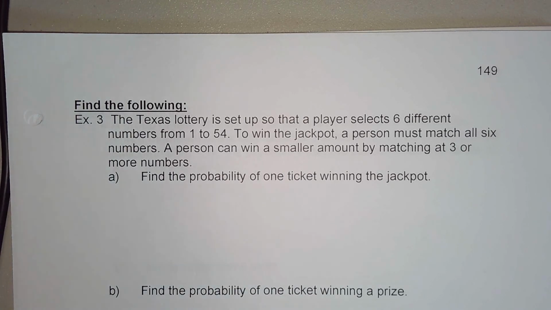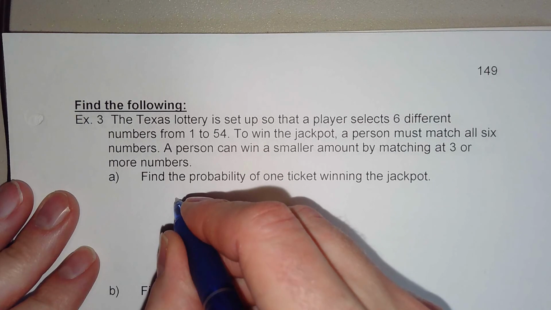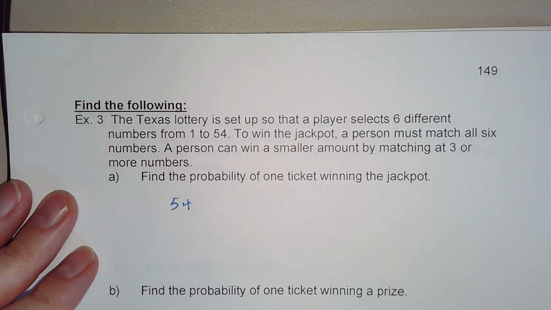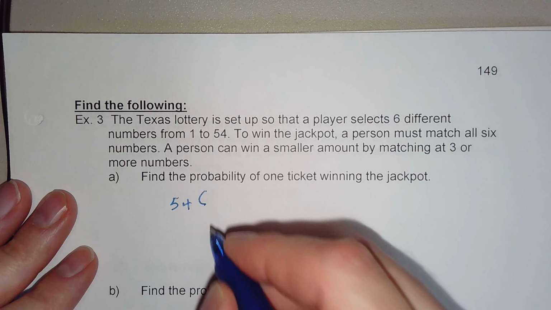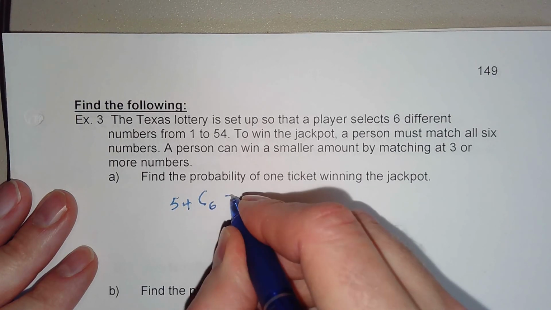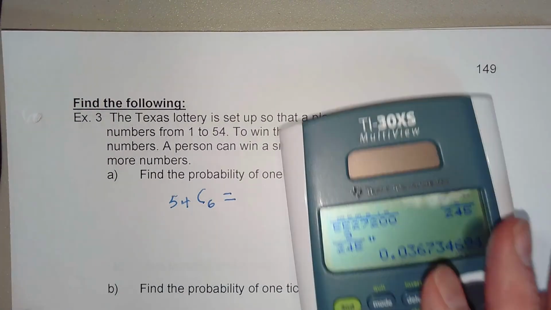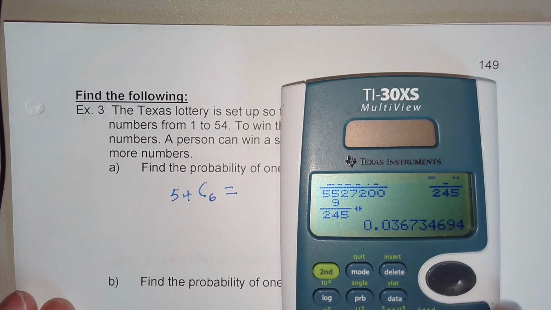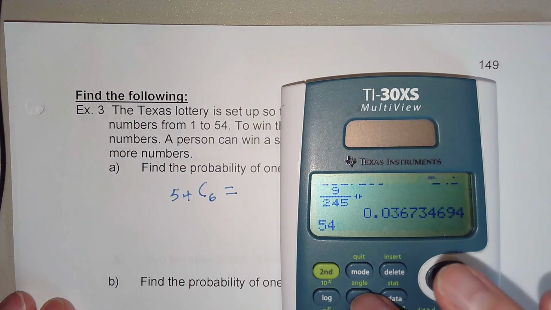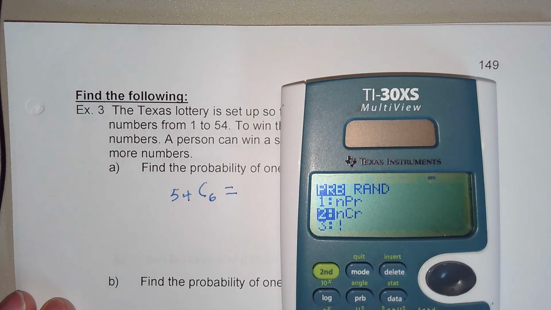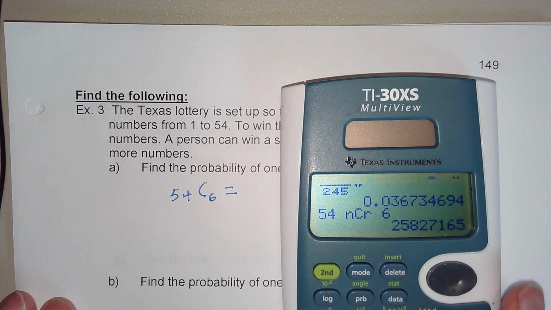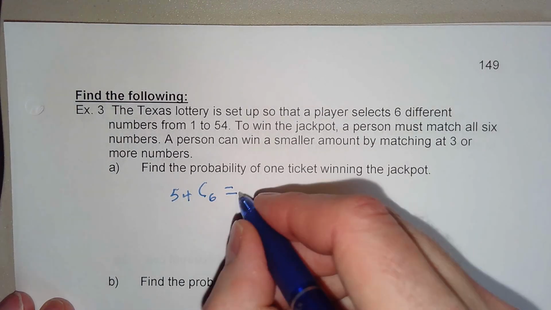So you've got to think about it. Here we have 54 balls. I have to pick 6 of them that are correct. And it doesn't matter what order, so this is a combination. So we're going to do 54 C 6. I'm doing option 2 now in our probability menu, and that's how many ways the balls can be selected.